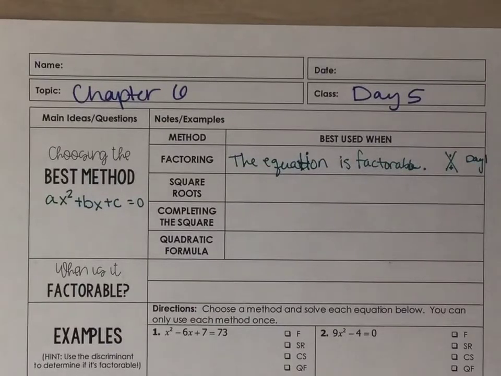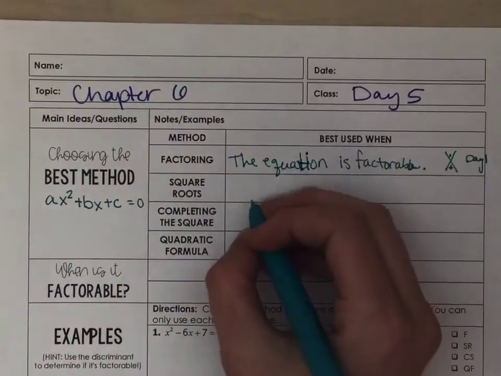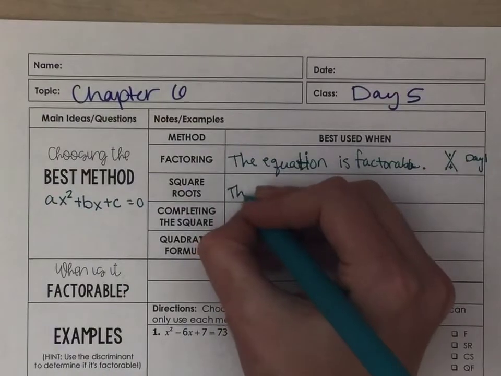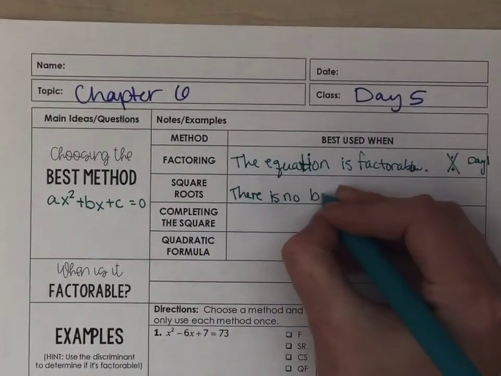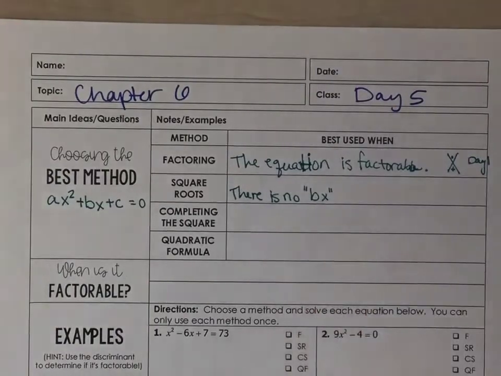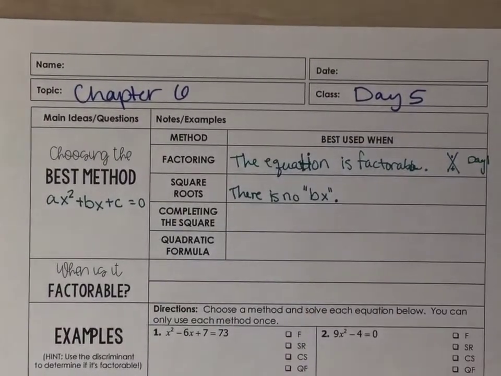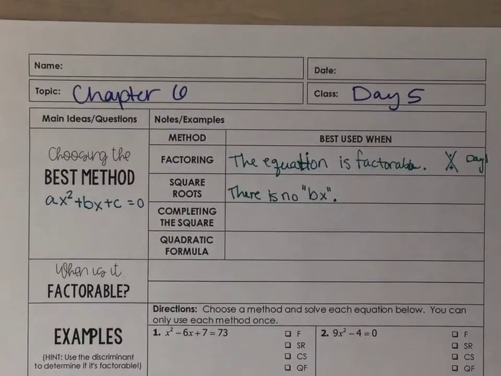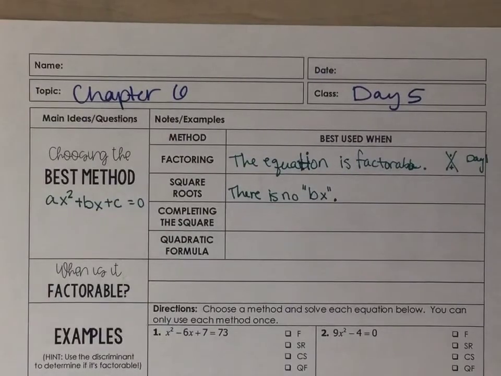Then we have, if we want to solve something by using the square root method, or if we can use the square root method to solve something. When we use the square root method, there is no bx. There is no middle term, meaning that our equations would just be something of the form 16x squared equals 9 or something like that.